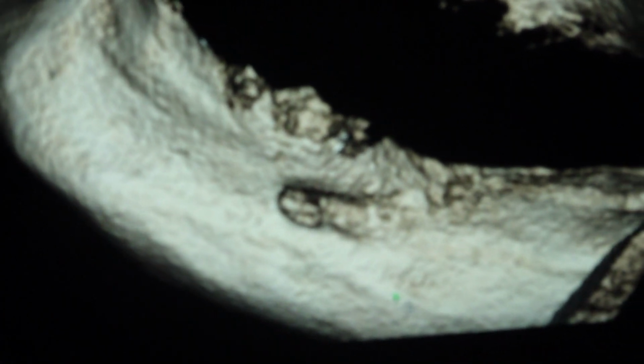You can see, no? The mental foramen travels till here, up to the crest. So when we are opening the flap, we should be careful not to damage the nerve. Can you see the depression? This channel is going till the crest. Okay, this is a variation.